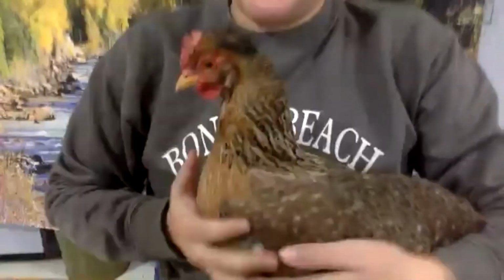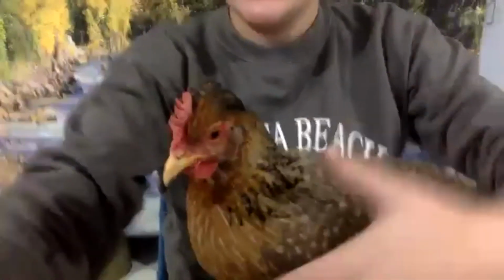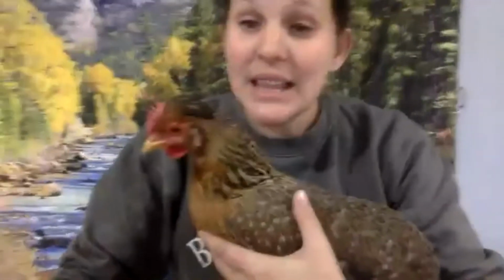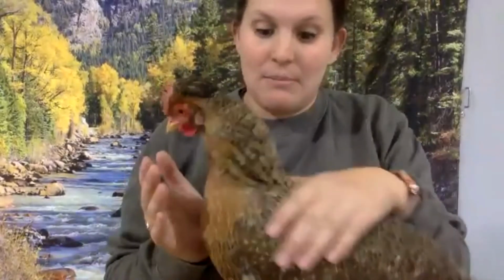So this is, like I said, Bumblebee, and she is a cream leg bar chicken. Cream leg bar chickens lay around 230 eggs per year, and their eggs are this really beautiful light blue color. Now, you just met Smokey, Mr. Monroe's chicken, and he is a rooster, but he is a silky chicken.